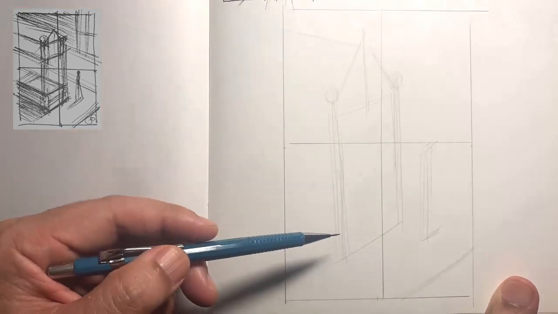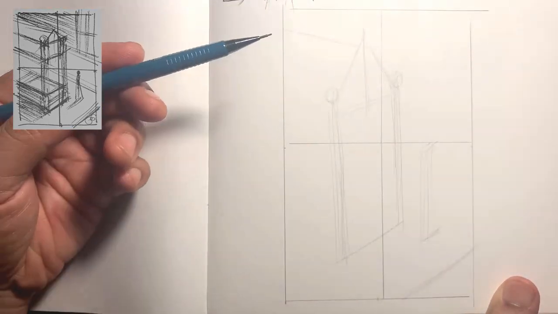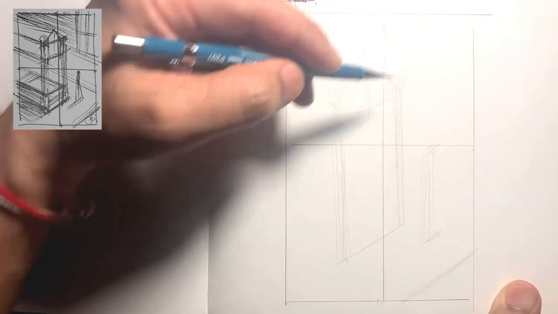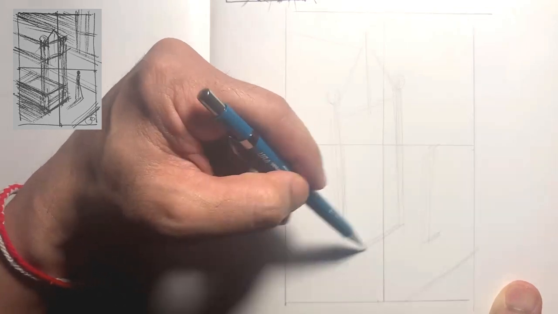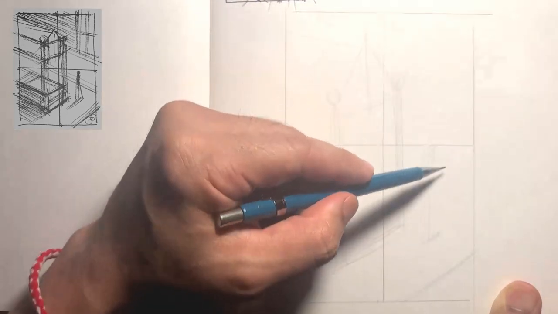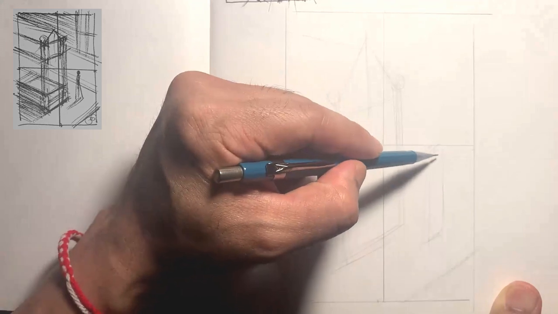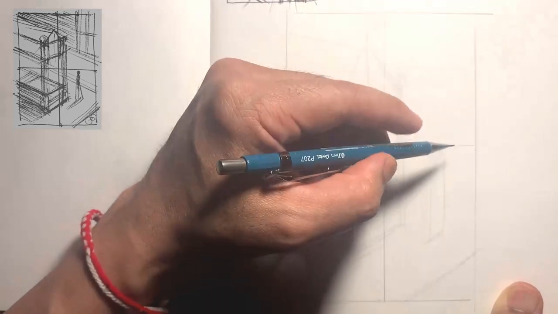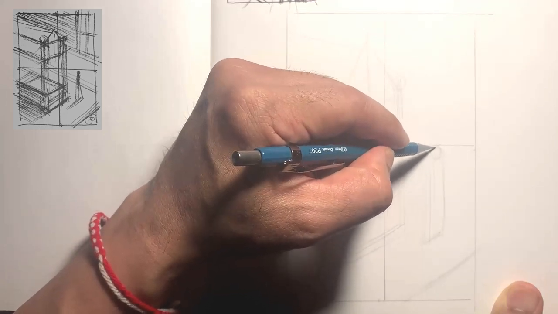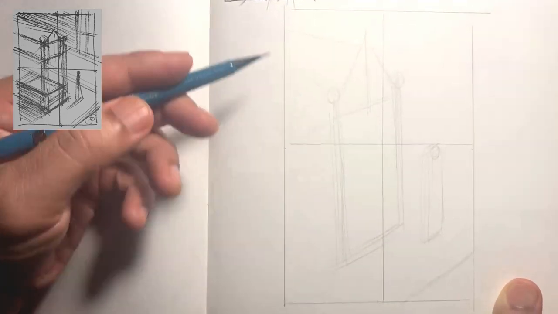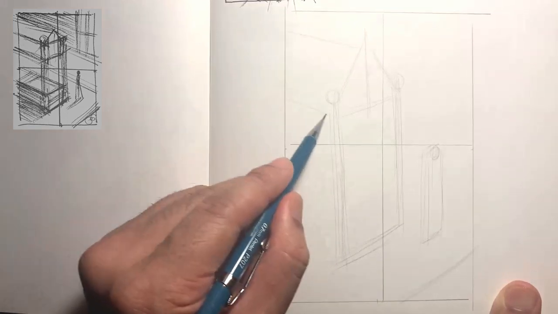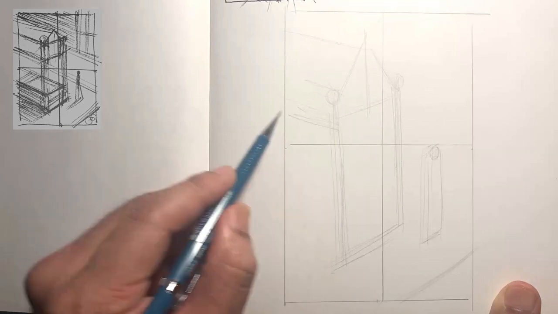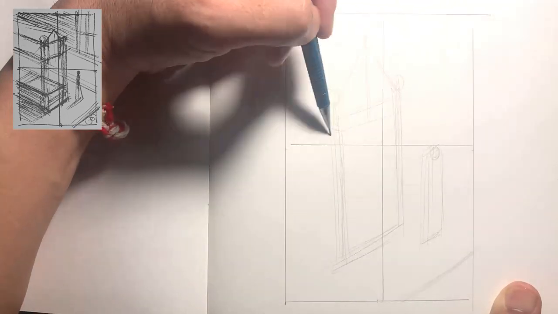And then at this stage, since I'm calling it developing the thumbnail, you start to lock in a little bit more of the forms, the big forms, the general forms, and the basic design that you're going for, and still keeping it pretty loose like this.